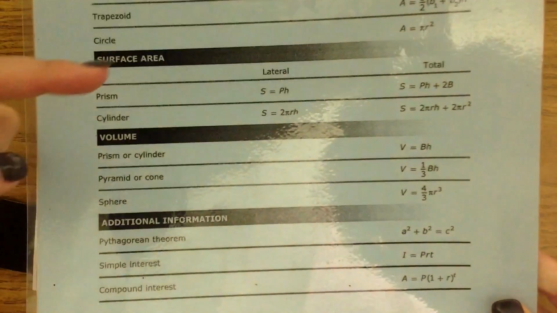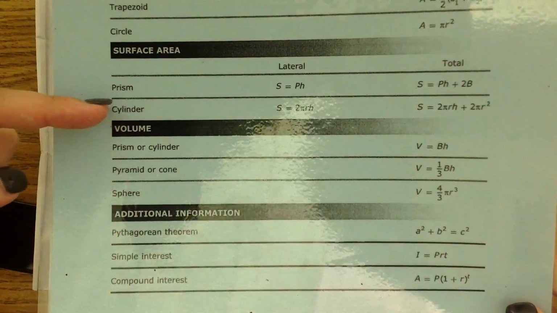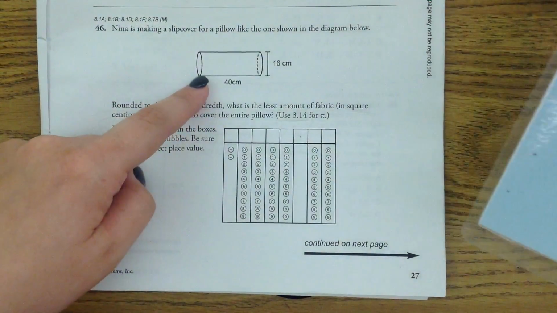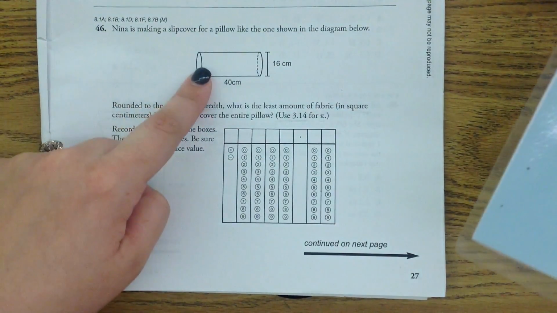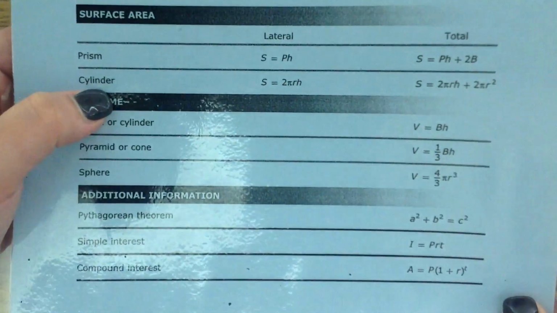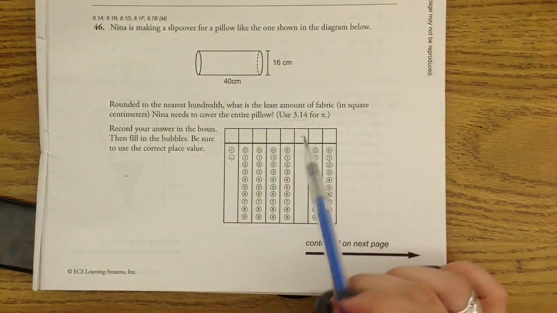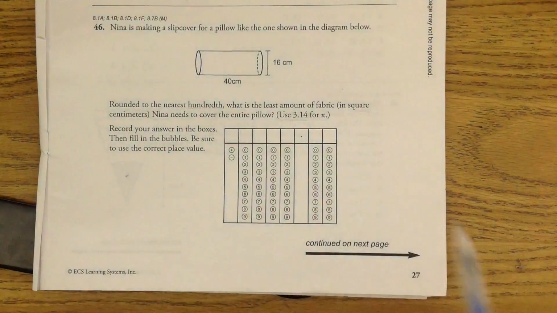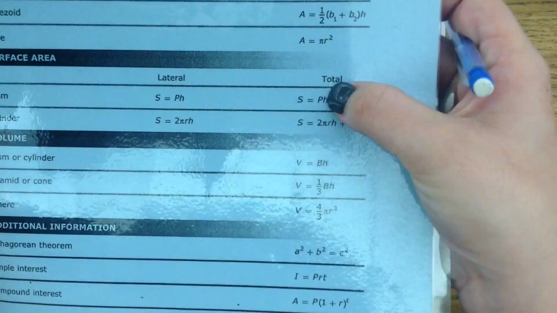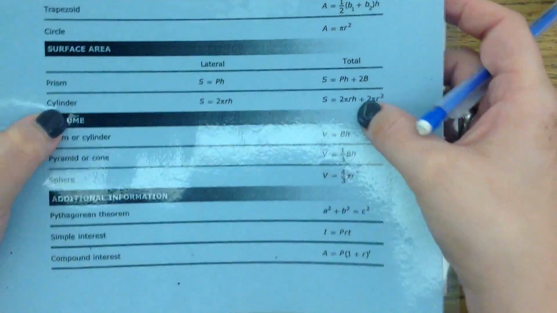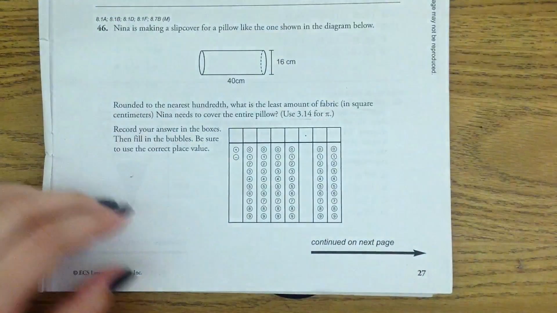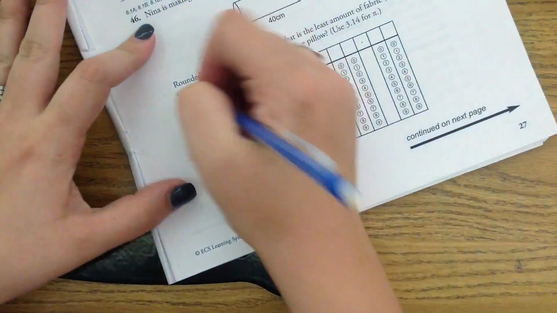So we have some formulas on our reference materials for surface area. It's either a prism or a cylinder. Prism is either triangular or rectangular bases, but this has circular bases, so obviously we're going to be solving for the surface area of a cylinder. Now it didn't say that she's not going to cover the ends. She wants to make a slipcover for the entire pillow, so we will use total surface area of a cylinder, which is 2 pi RH plus 2 pi R squared. So let's go ahead and write that formula here.